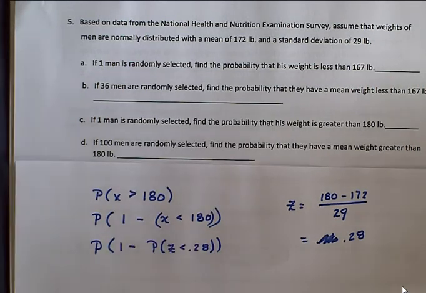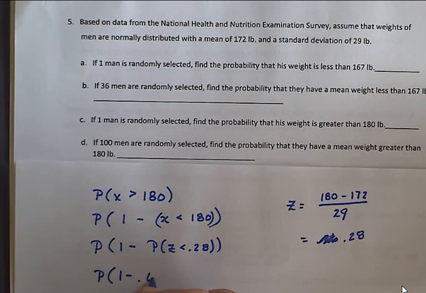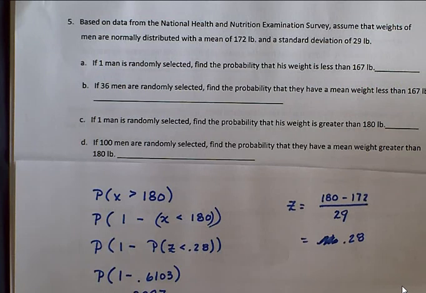Looking up 0.28 is 0.6103. I get 0.3897.